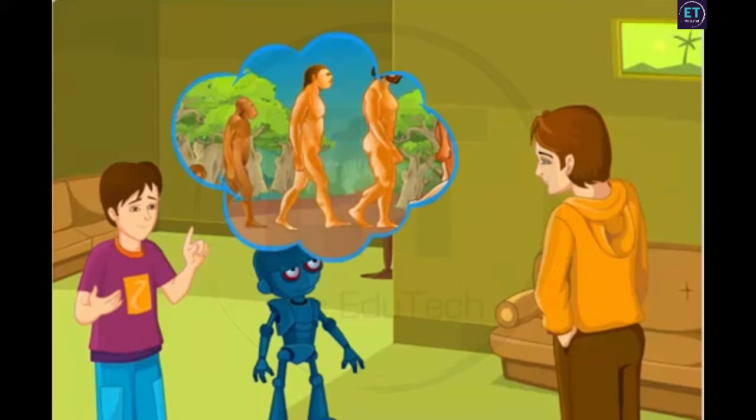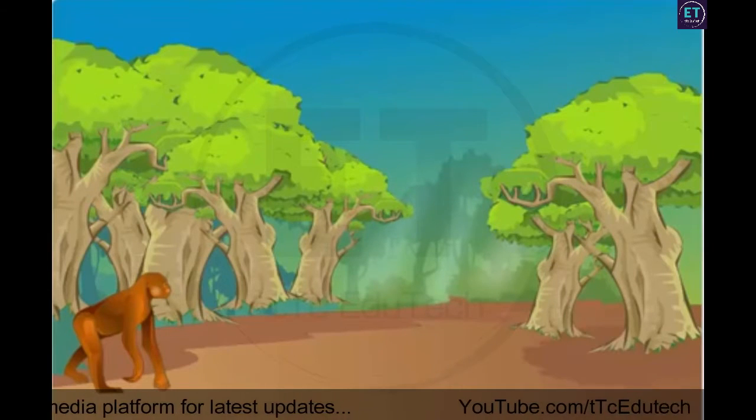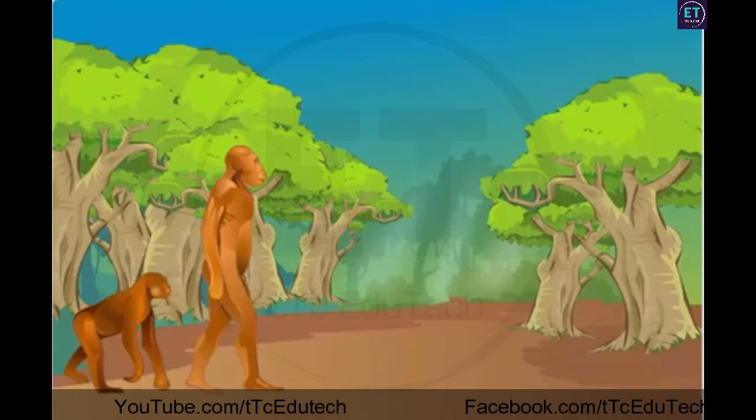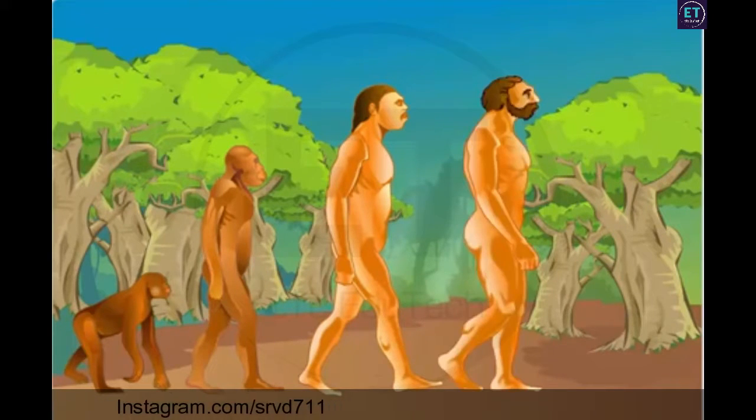You know, the documentary also showed how human beings evolved from apes. But you said reproduction produces organisms of similar type. So how do features of organisms change through evolution? You have to understand that evolution is a long drawn-out process that takes place over millions of years.